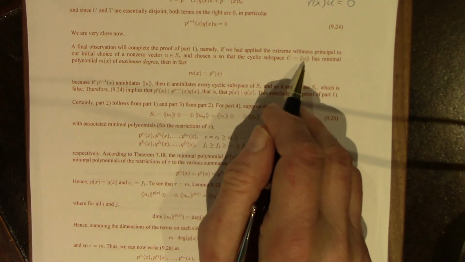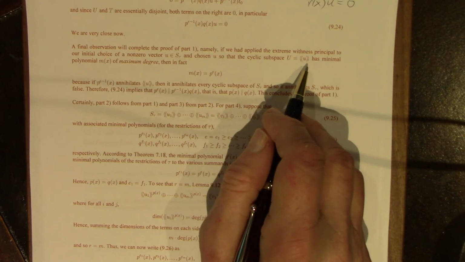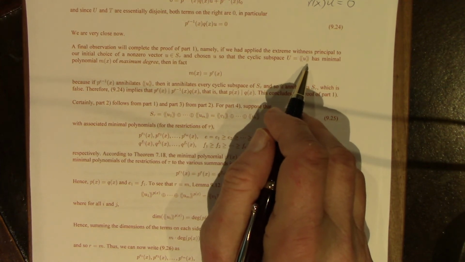In other words, it would kill all the cyclic submodules, which means it would kill all the vectors.